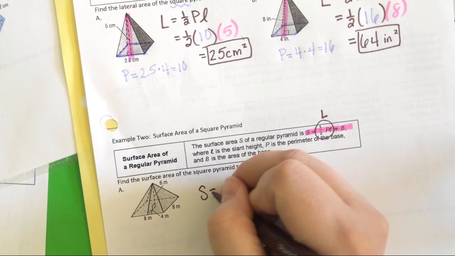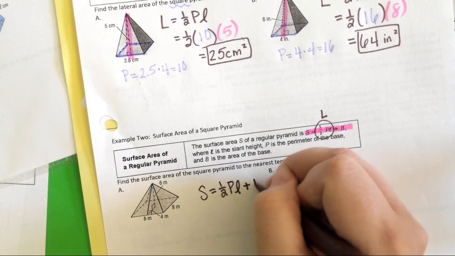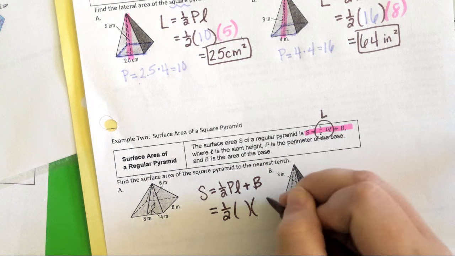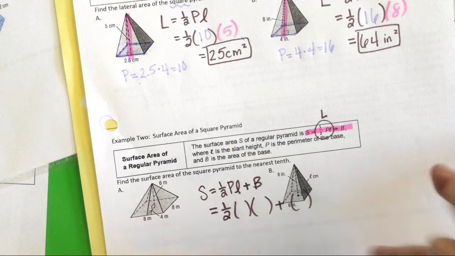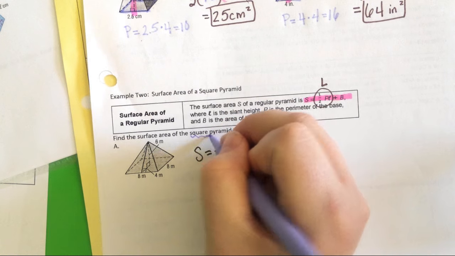So, again, our formula: 1/2 PL plus B. We've got a lot to find. We've got to find the P, the L, and the B. None of them are just obvious this time. So first things first, it says I'm given a square.